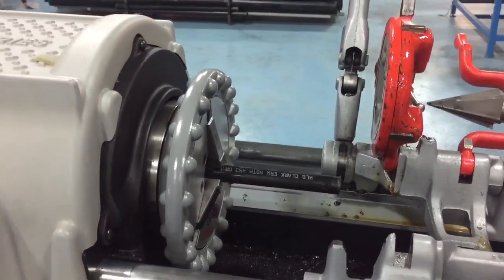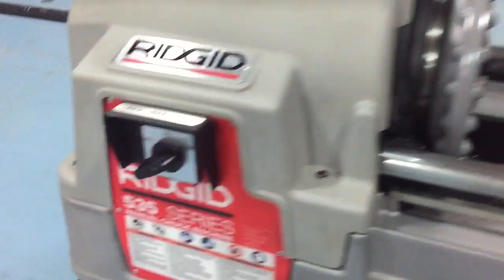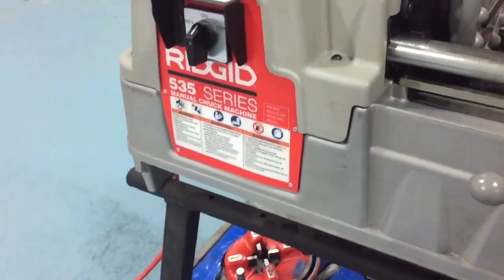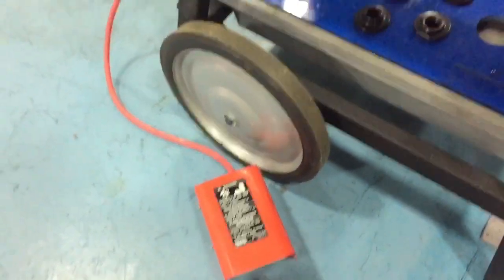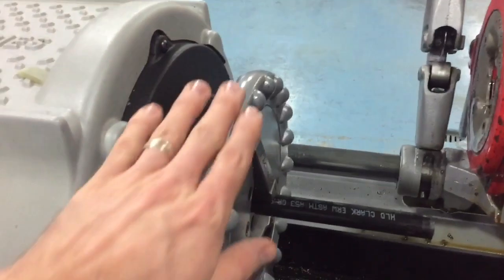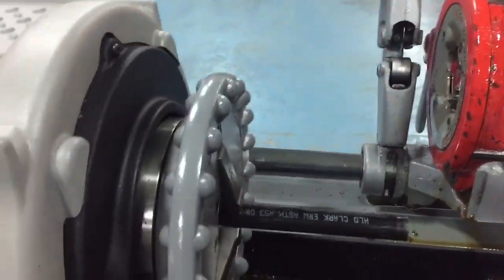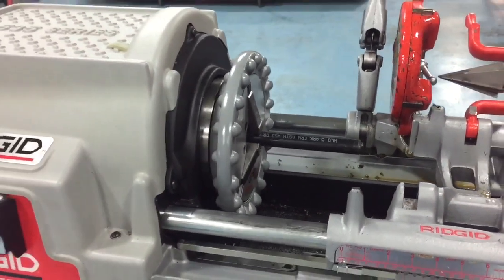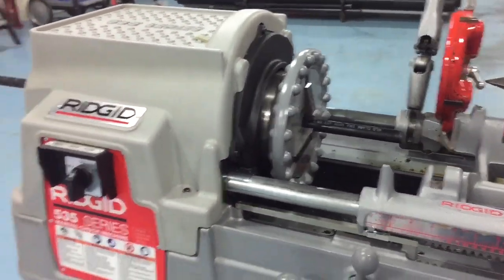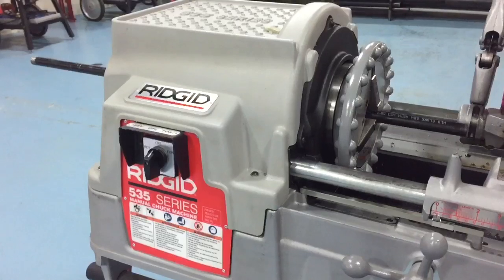So we want to make sure that when we're not using the threader, we have this switch in the off position, so if someone comes by or anyone touches this pedal, it doesn't turn, and they're maybe accidentally leaning on here, and we don't want them to get wrapped up in the machine basically. So that's the first safety concern that I wanted to point out, is that switch there.